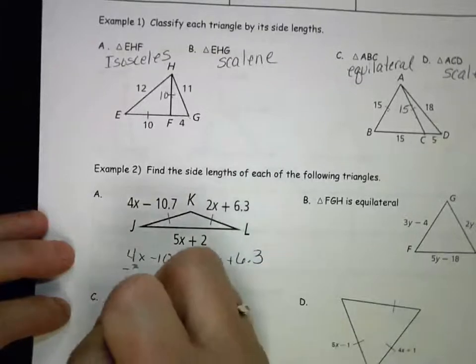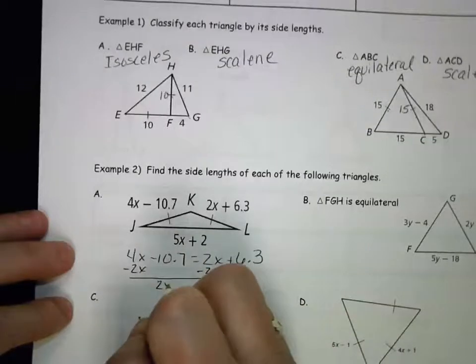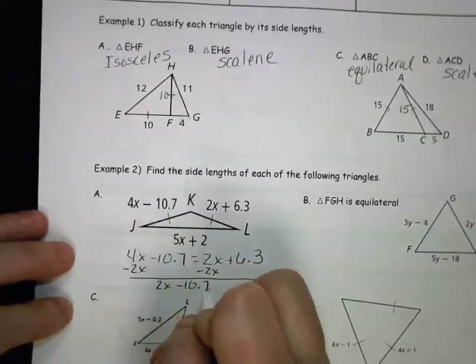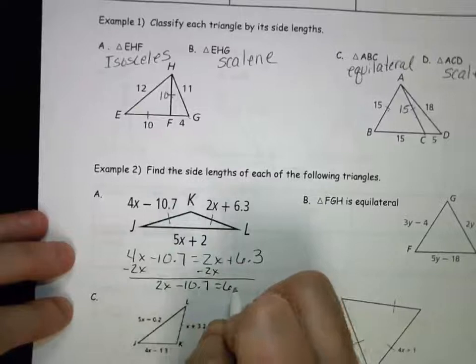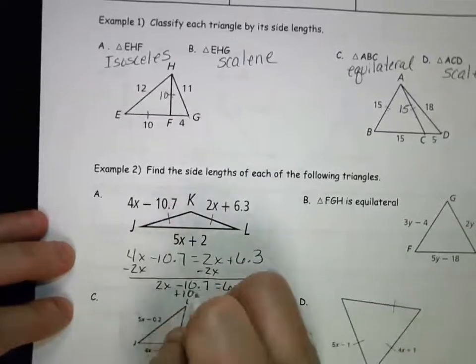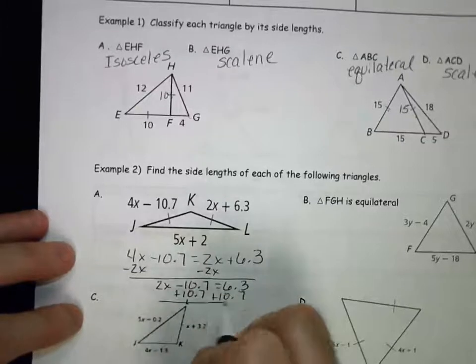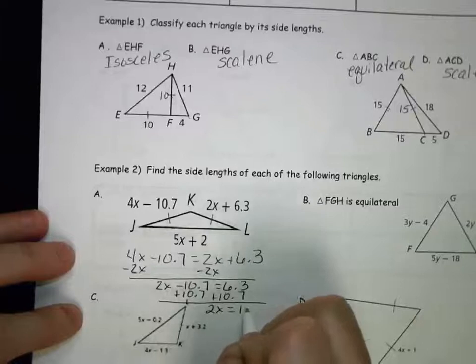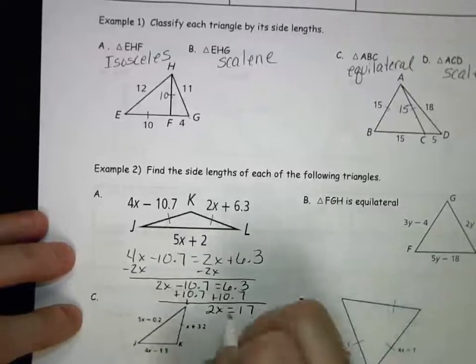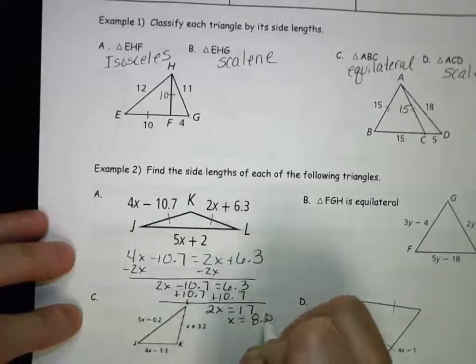We subtract 2x from both sides, and you have 2x minus 10.7 equals 6.3. We then add 10.7 to both sides, and 2x equals 17, so x will be 8.5.